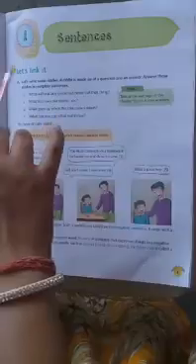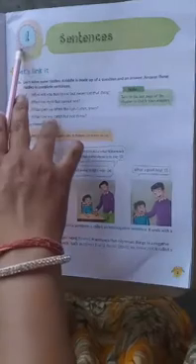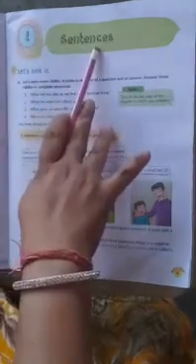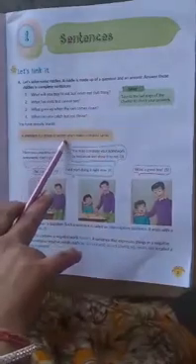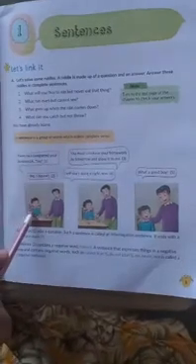So kids, it's your first chapter, Sentences. Whatever I have explained to you: a sentence is a group of words which makes complete sense. Now look at these sentences. Have you completed your homework, Tim? It's a conversation between a teacher and a student. The first dialogue is the teacher asking Tim, have you completed your homework, Tim?